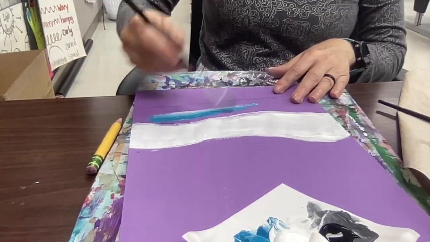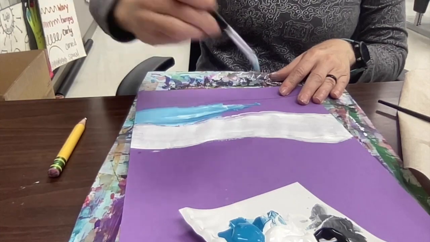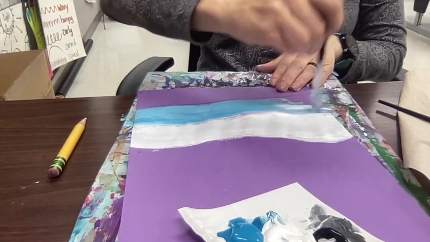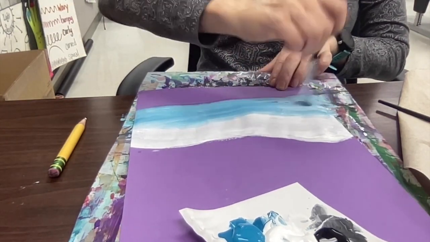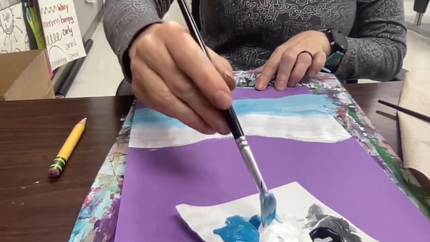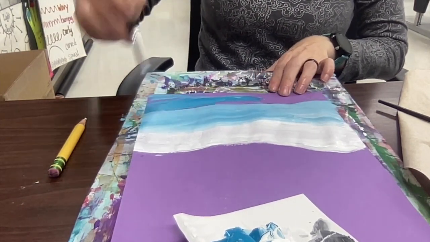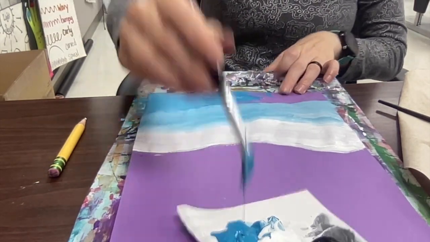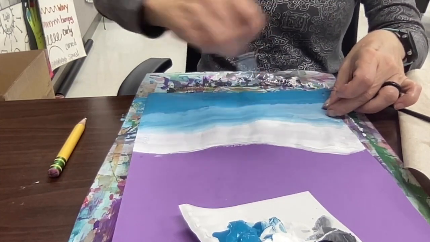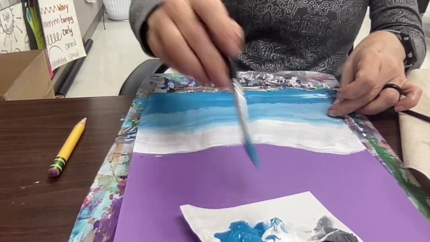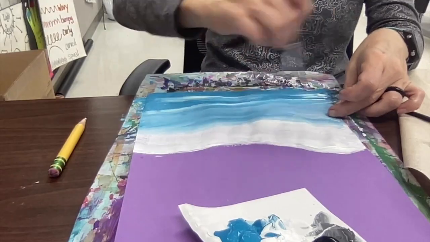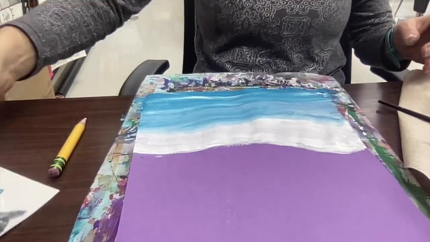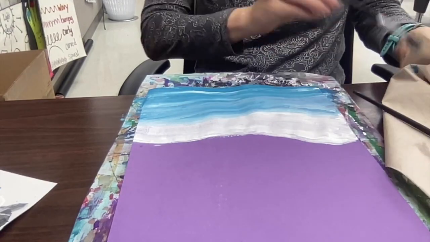In my next section, you'll notice I never washed my brush, but I'm just double loading my paintbrush with blue and white so that those colors can mix onto the page. And then lastly, a little more blue, almost completely blue, for my line that's closest to me, my foreground space. Okay, now that I've got that, I'm going to set that aside to dry.